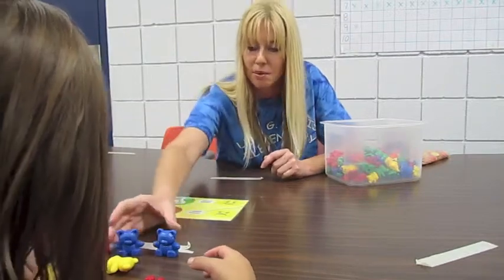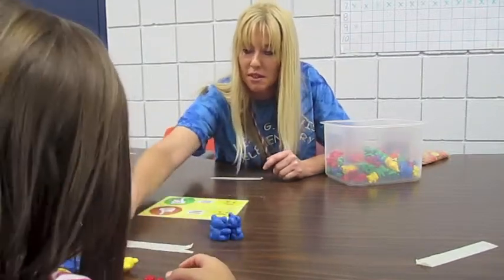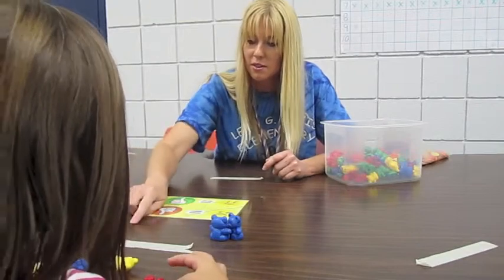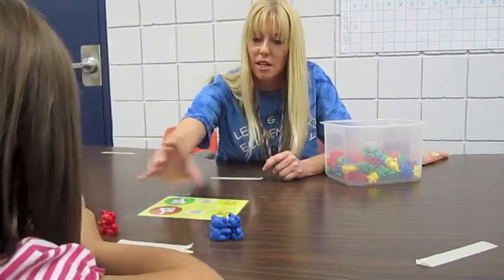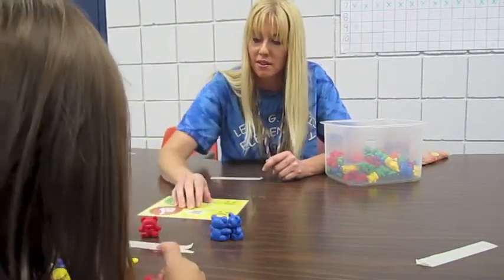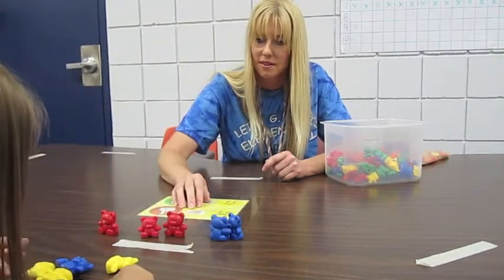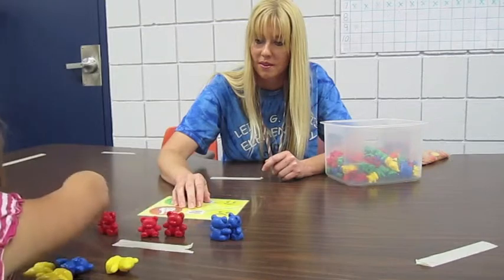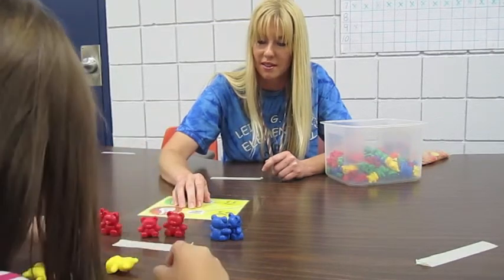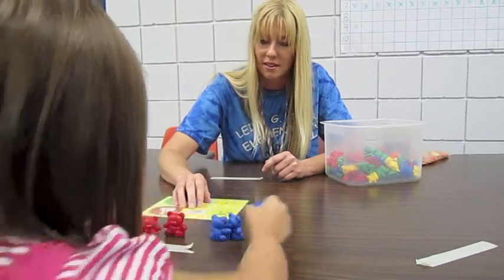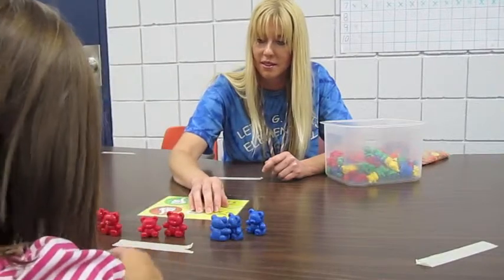There we go. Okay, let's separate the blues. We got blues here. We have reds here. So I want you to put all the reds here and all the blue bears here. Very good. Excellent.